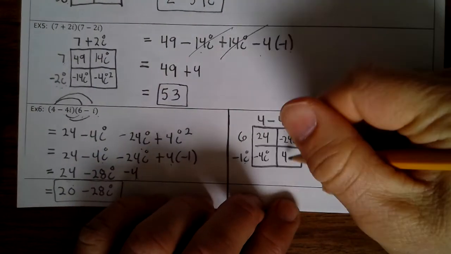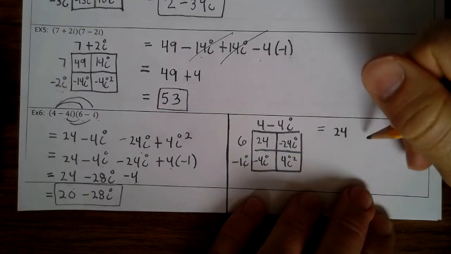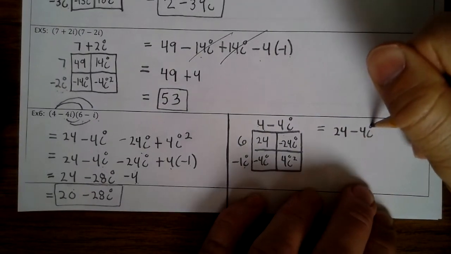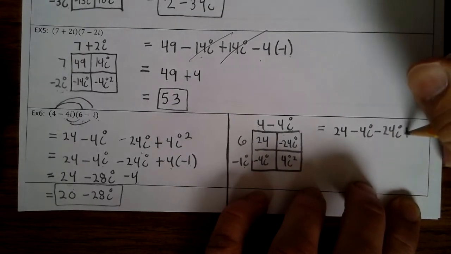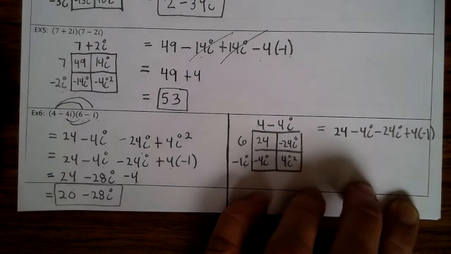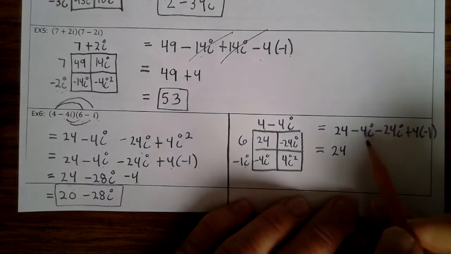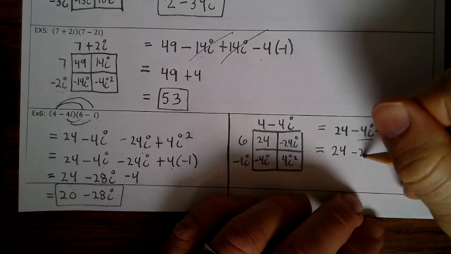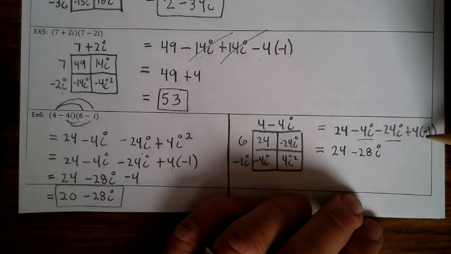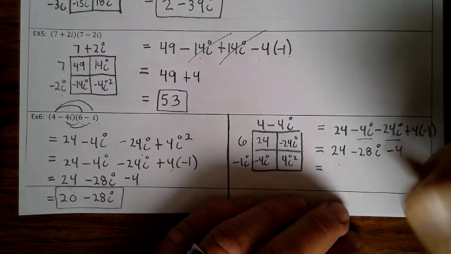So that's 24 minus 4I minus 24I plus 4 times negative 1. So that's 24. Well, we can combine these. Negative 4I and negative 24I is negative 28I. And then 4 times negative 1 is negative 4. 24 minus 4 is 20 minus 28I.